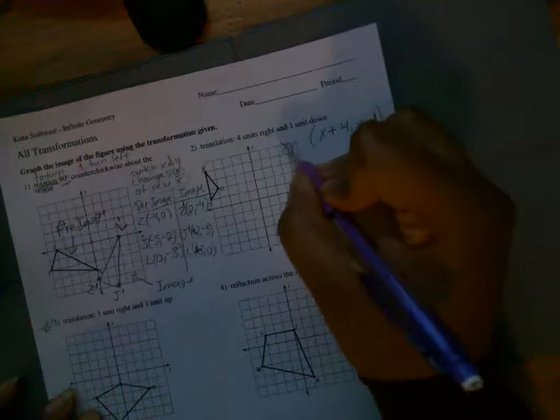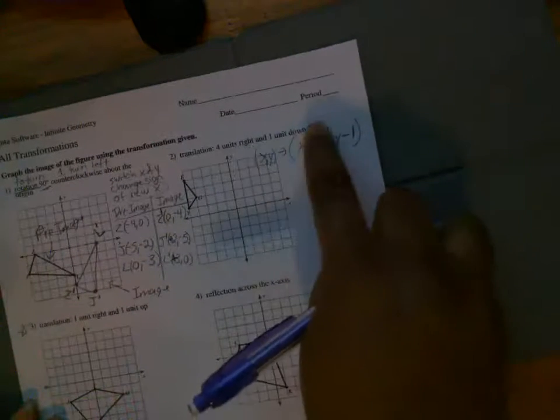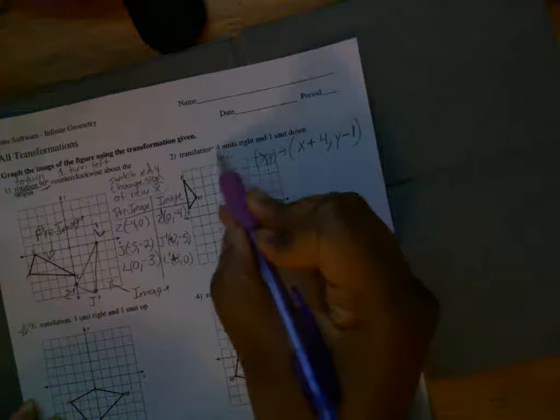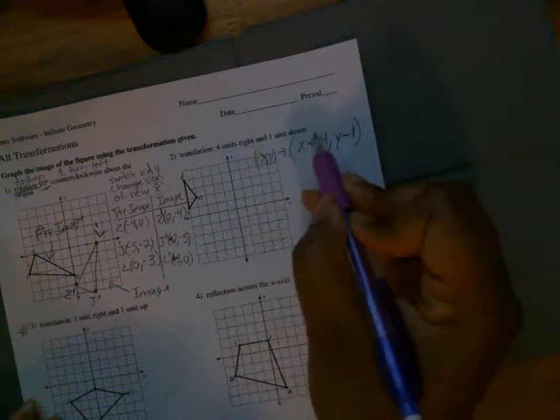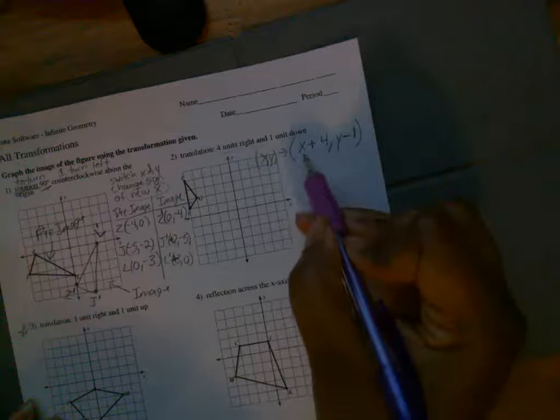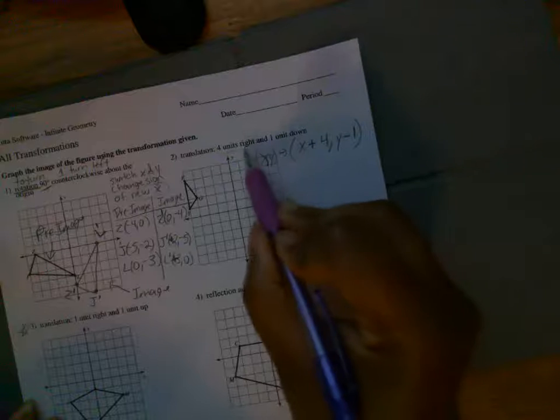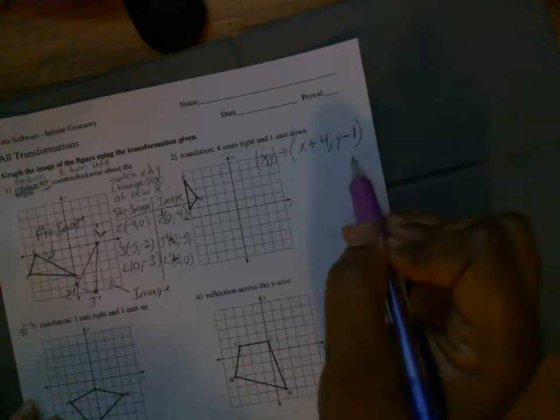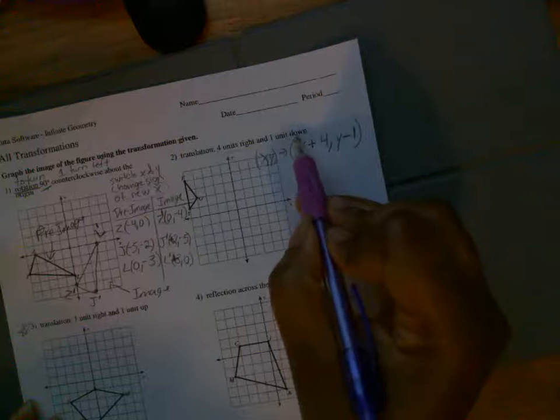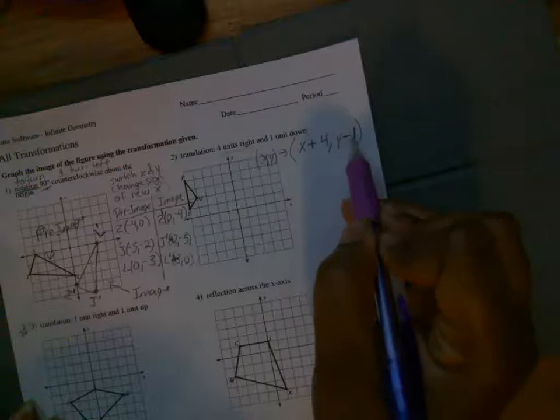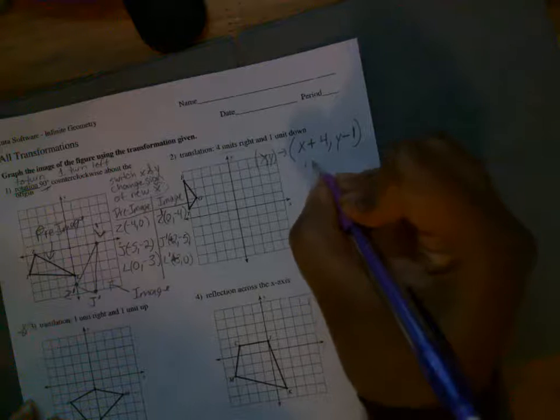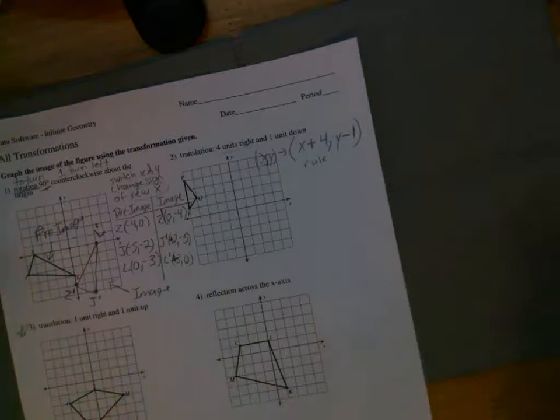So you could see this as a rule. And I need to write X, Y. You could see this instead of seeing this. So you might still see 4 units to the right, 1 unit down, or you could see this, X plus 4 because it's right. If it said left, it'd be minus. Since it says right, it's positive. Or you could see, since it says down, it's minus. If it says up, it would be positive. This is the rule that you could see.